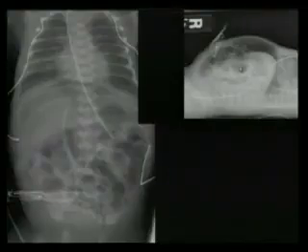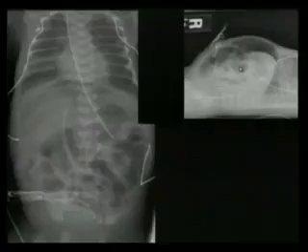And so you tell them left lateral. Left lateral means left side down, right side up. And here's a cross table lateral view. This is the liver. This is the Rigler sign.